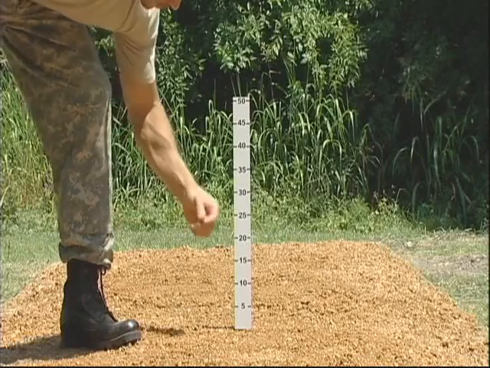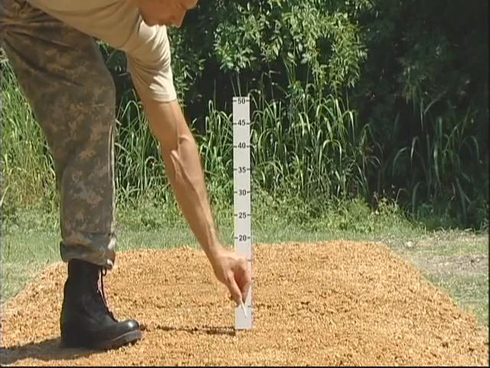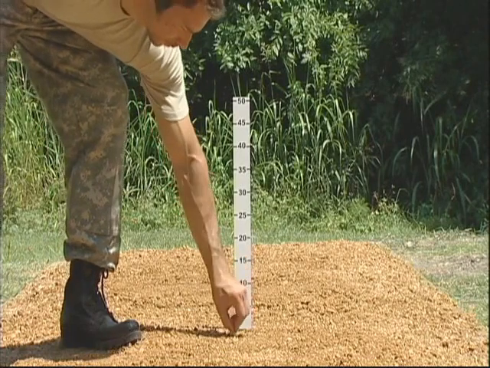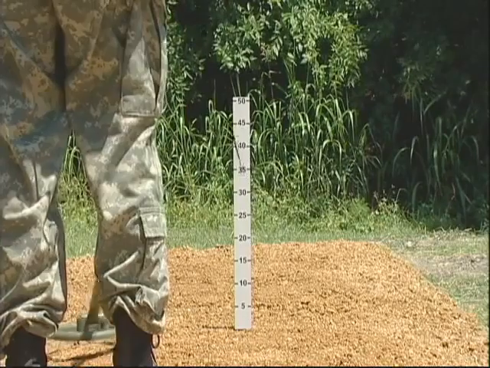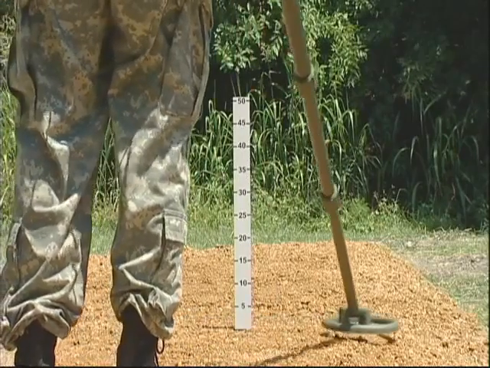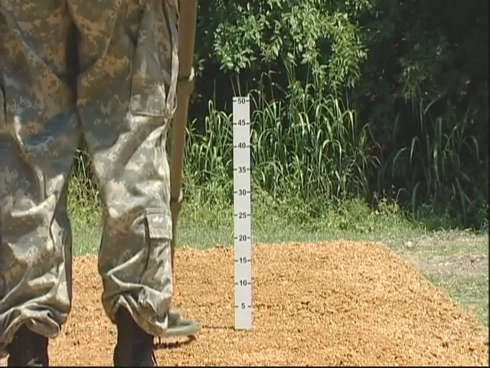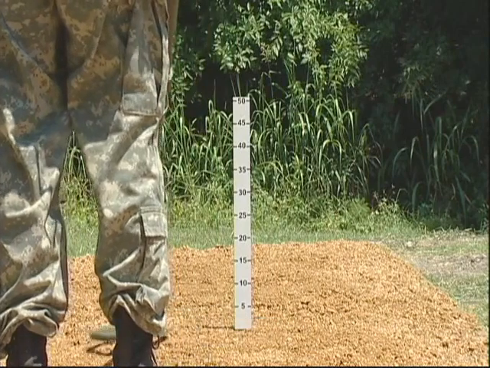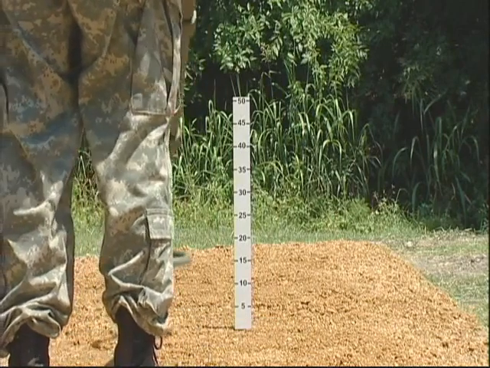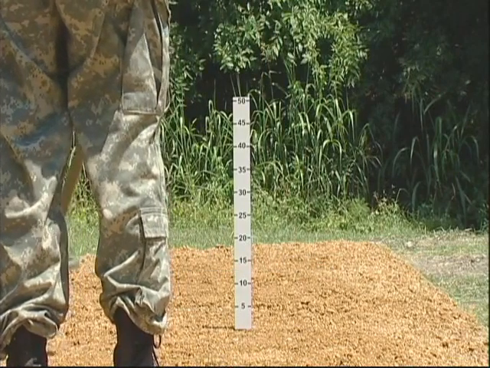Difference in the amplitude and duration for each of the target responses. A small target near the surface gives an abrupt, narrow response with an amplitude up to full scale. A small target at medium depth gives a smooth response with a faint amplitude.